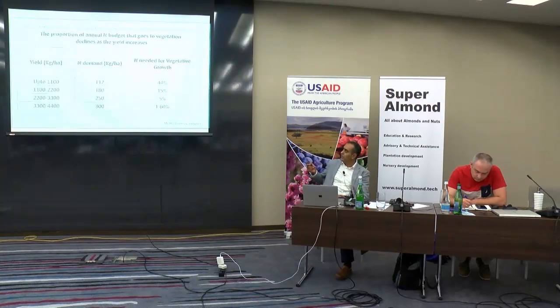The percentage of the annual budget that goes to vegetation declines as a percentage of the total nitrogen budget, because as the tree becomes mature, a bigger share of that nitrogen goes to crop production. In young trees, 44% of your applied nitrogen goes to enhance vegetative growth. In mature trees, it's only 1%.